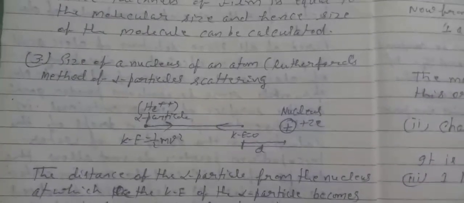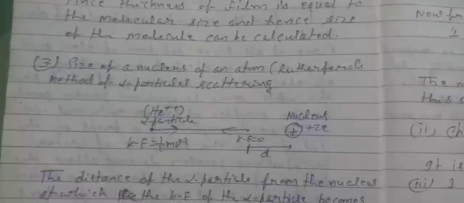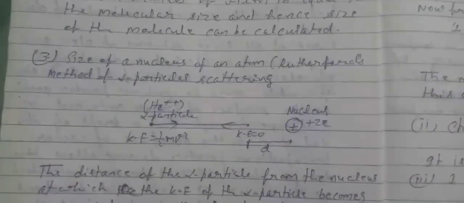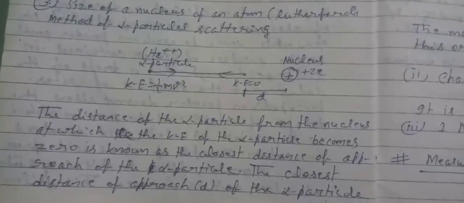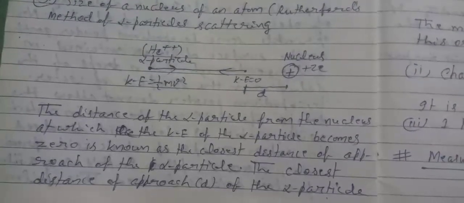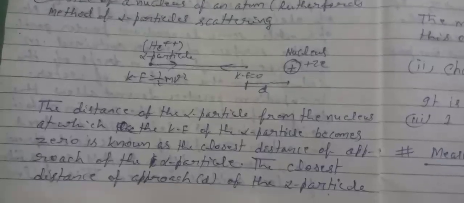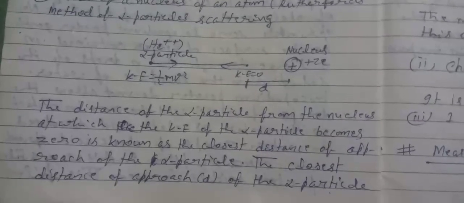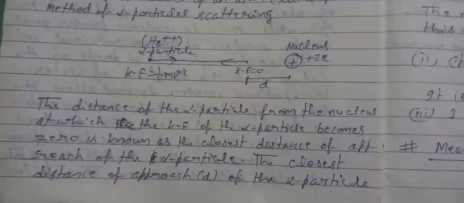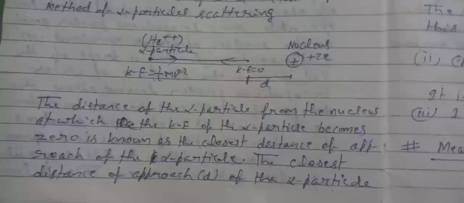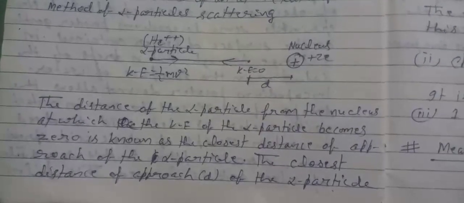Size of a nucleus of an atom. Rutherford's method of alpha particle scattering. The distance of the alpha particle from the nucleus at which the kinetic energy of the alpha particle becomes zero is known as the closest distance of approach of the alpha particle. The closest distance of approach d of the alpha particle is approximately equal to the size of the nucleus.